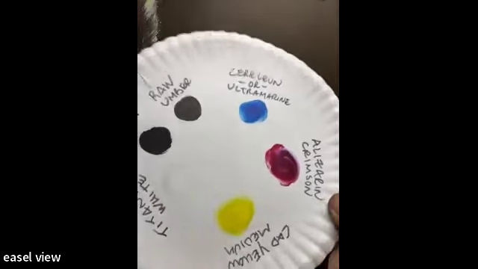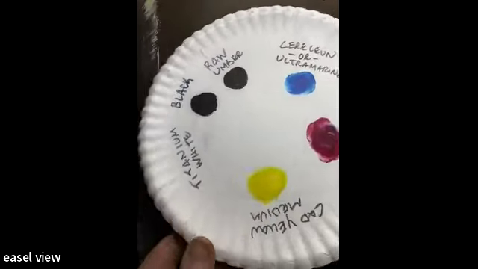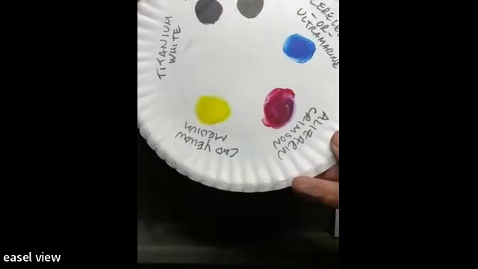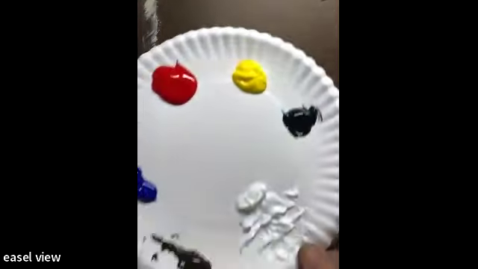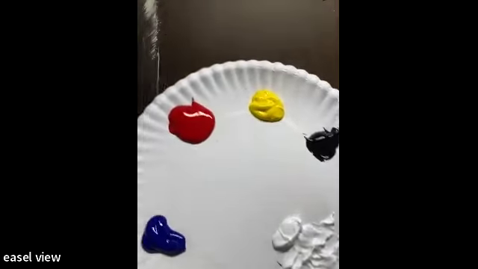So just for the record, I'm using ultramarine tonight, and alizarin, cadmium yellow, raw umber, titanium white, and black. This is what the actual palette looks like.